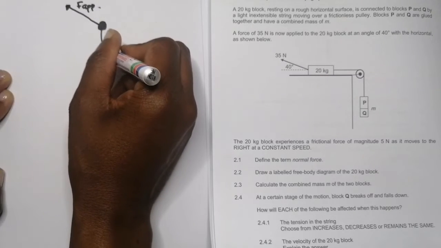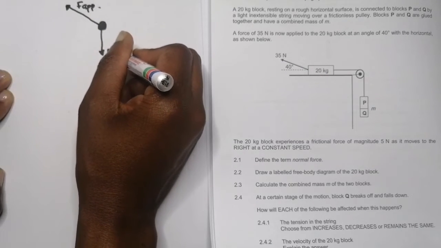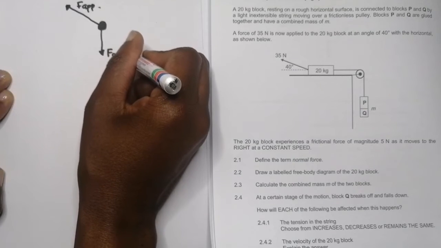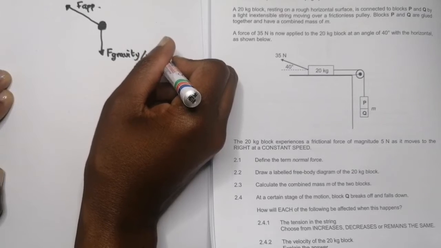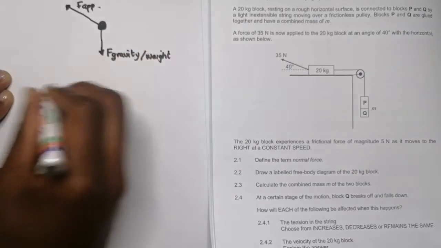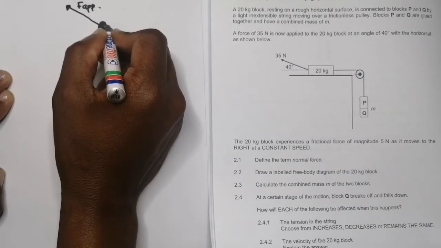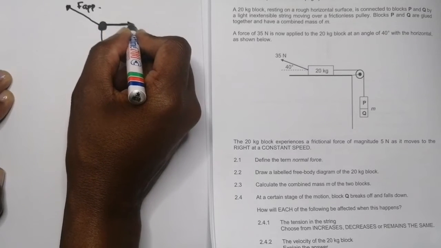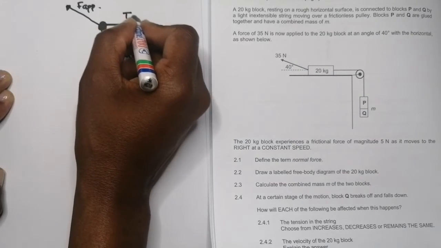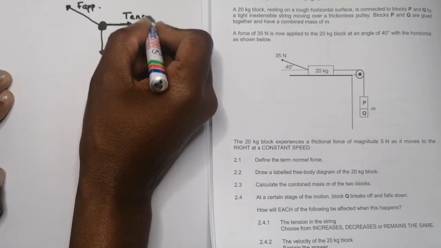The earth is pulling this block down, so this is the force of gravity, or you can say this is the weight. Okay, and then thirdly, we've got the tension in the string. So remember that the tension is pulling this 20 kg block in that direction.